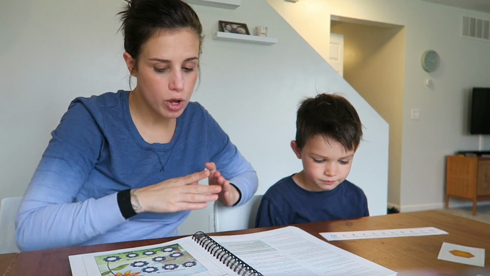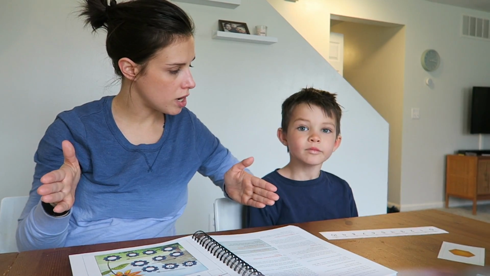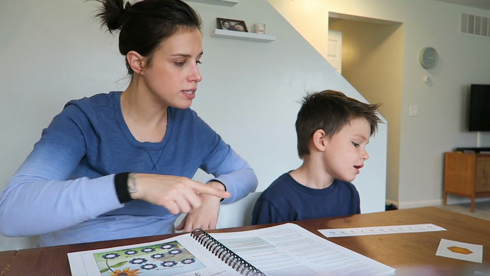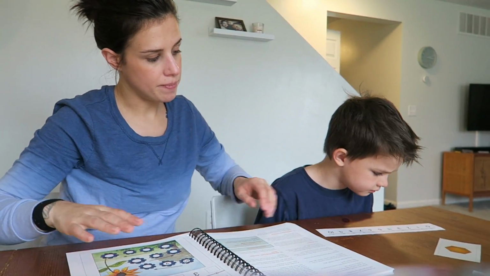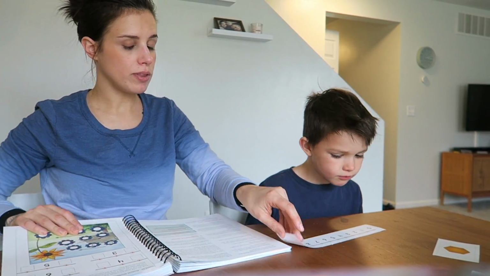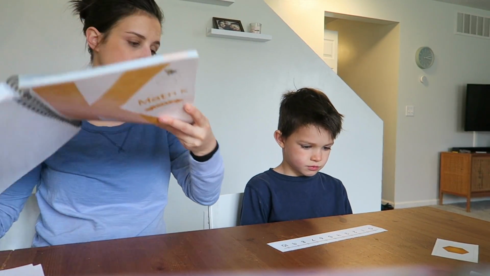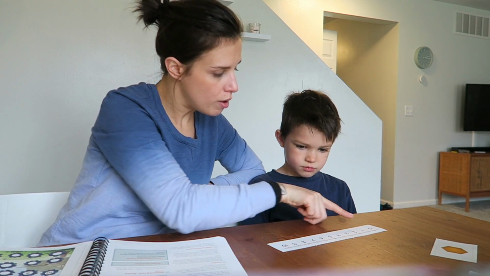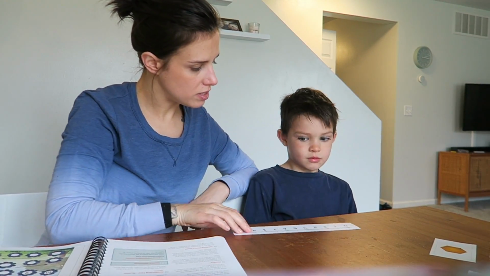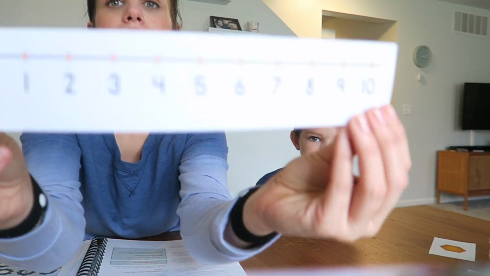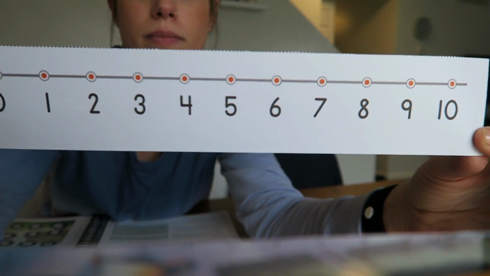Okay, so do you remember when you put all of your number flashcards in order from 1 to 10? So this is a number line, and it is the same thing. It's how we can count from 0 to 10. Do you guys see that? You guys want to see our number line? From 0 all the way up to 10.